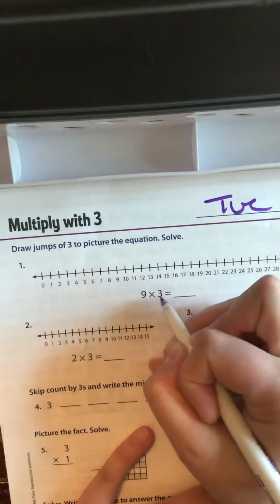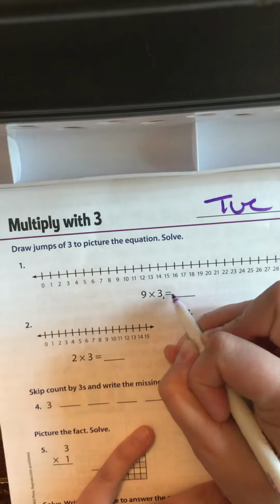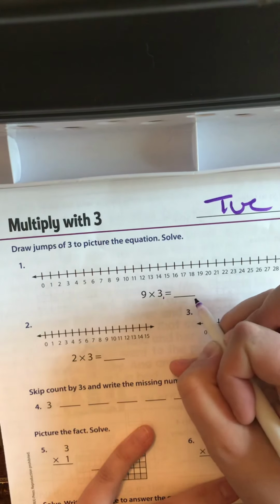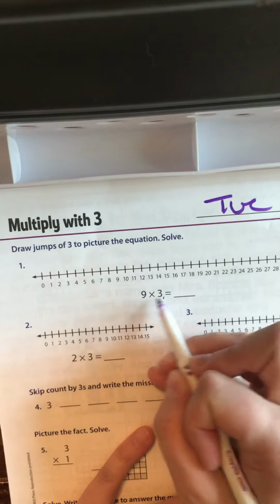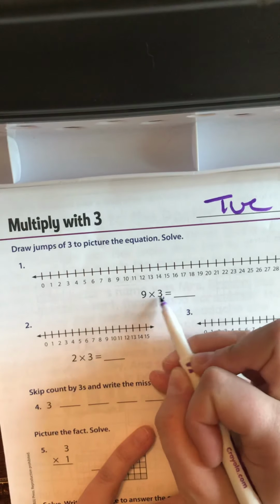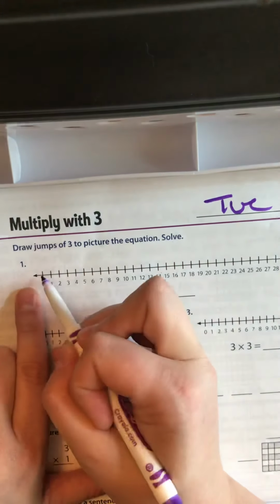Remember that these are called factors, and your answer is called your product. So how many times do we have to jump by 3? Yeah, 9 times. So here we go.